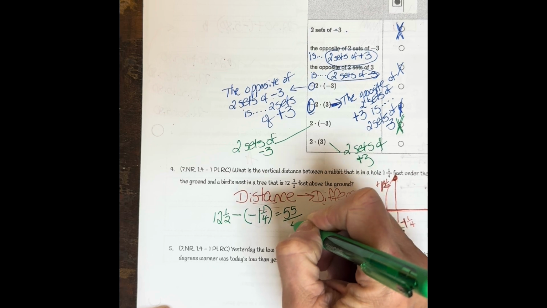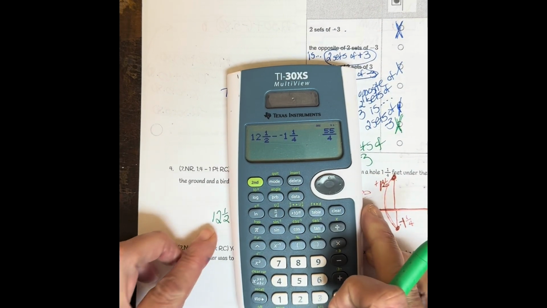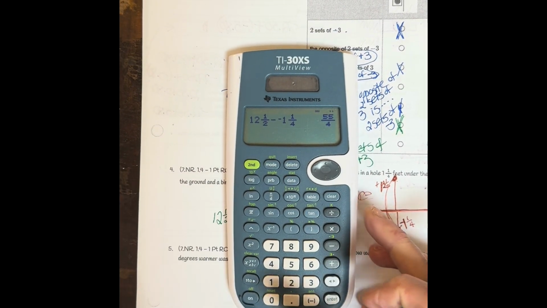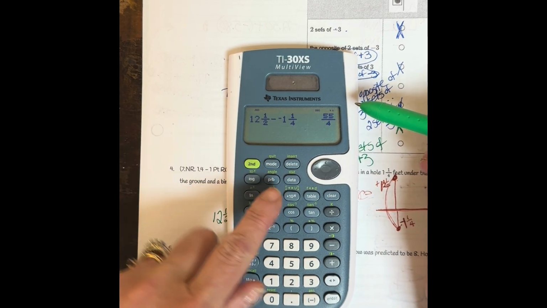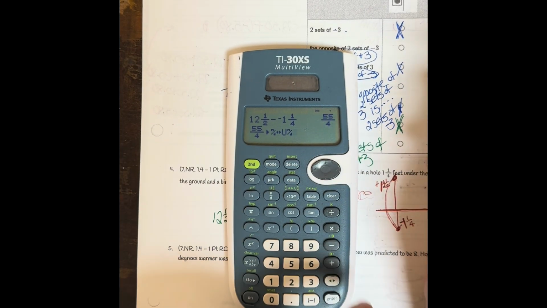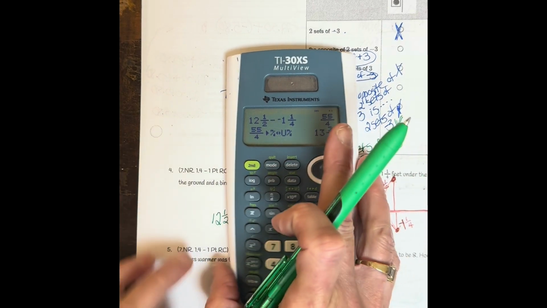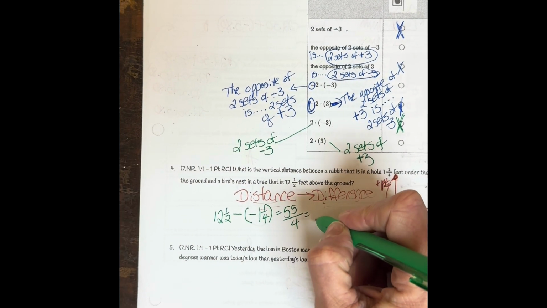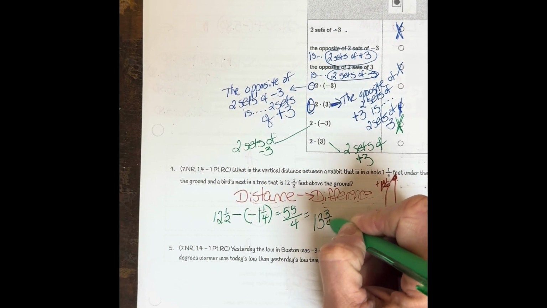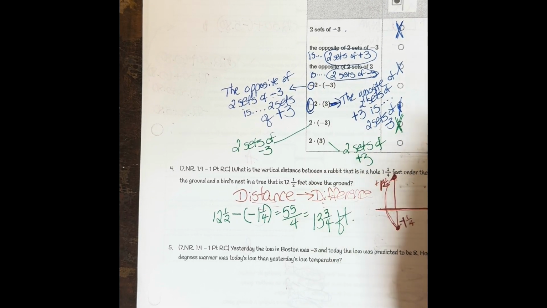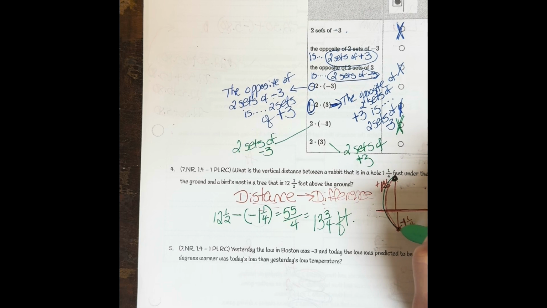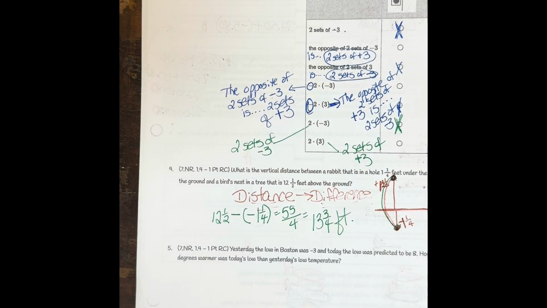Well, that don't help us none because we need that to be into a mixed number. So to get this into a mixed number, you're going to do second, this X10 N key. I don't know what it's called officially. I just call it the X10 N key. And then hit enter, and you get 13 3/4. So 13 3/4 feet is the distance between here and here. Okay?